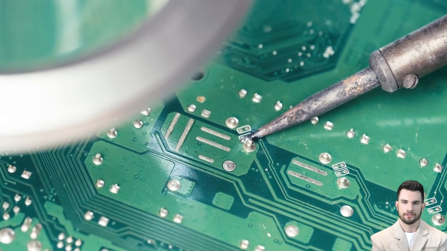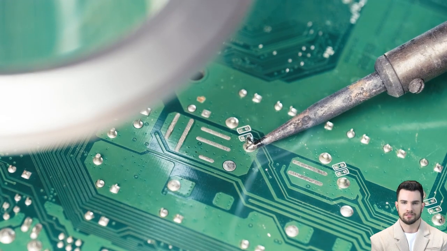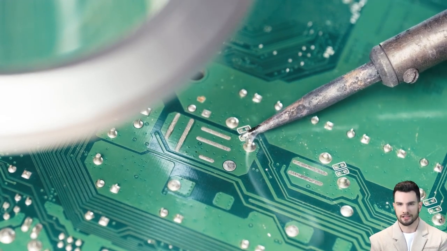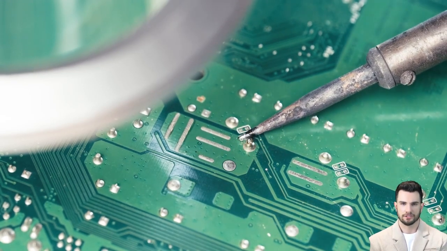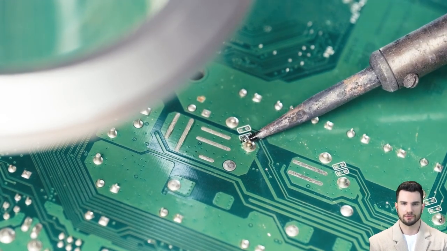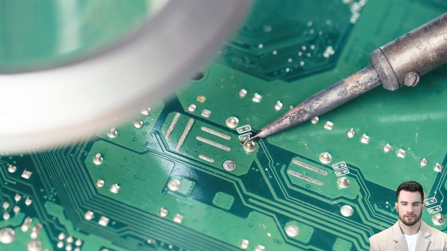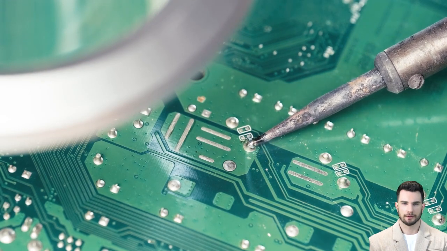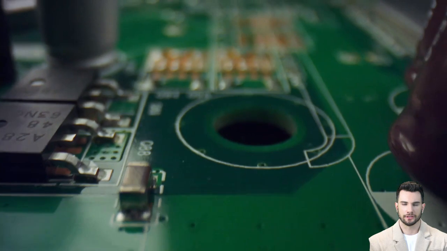Moreover, it's imperative to consider the power rating of resistors, denoted in watts. This rating indicates the maximum amount of power the resistor can dissipate without overheating or sustaining damage. For applications involving high currents or power dissipation, selecting resistors with higher power ratings is essential to prevent failure.